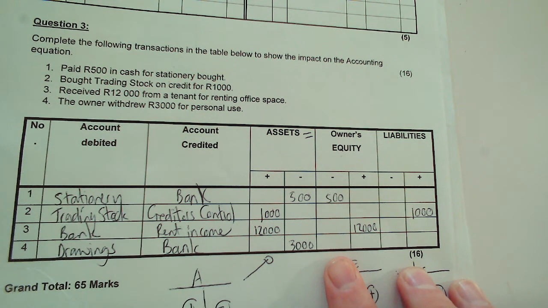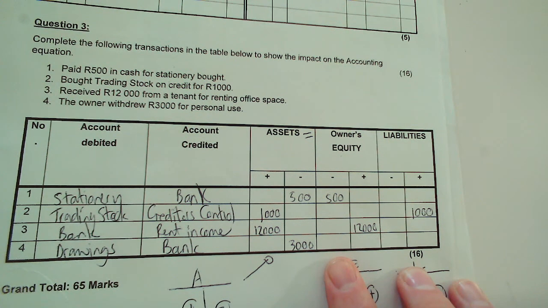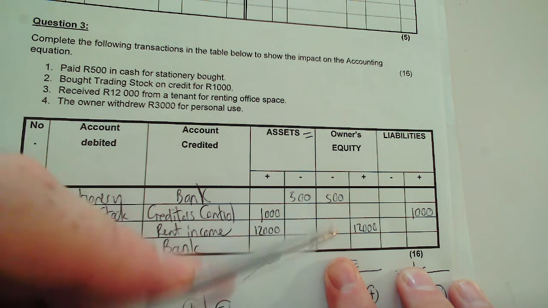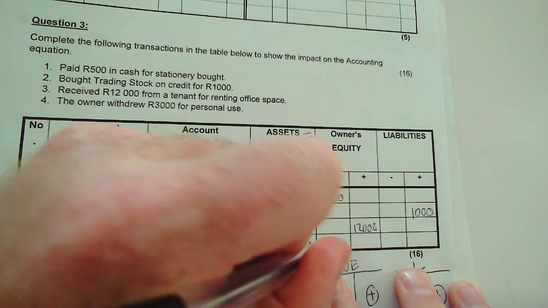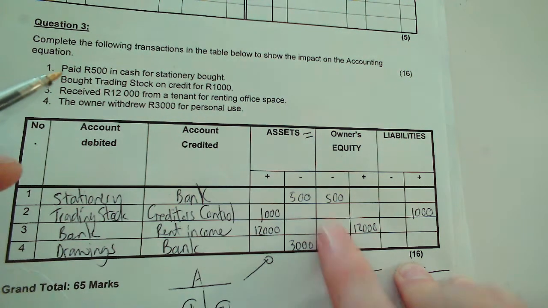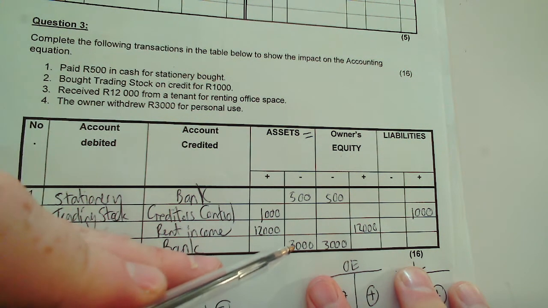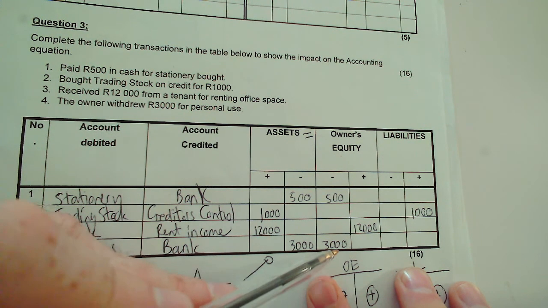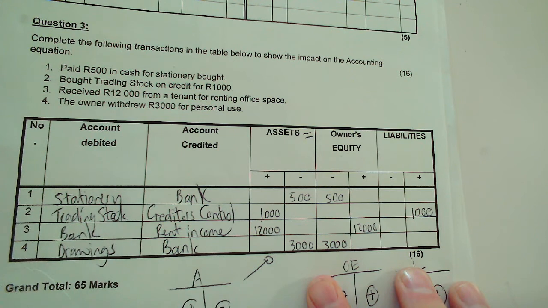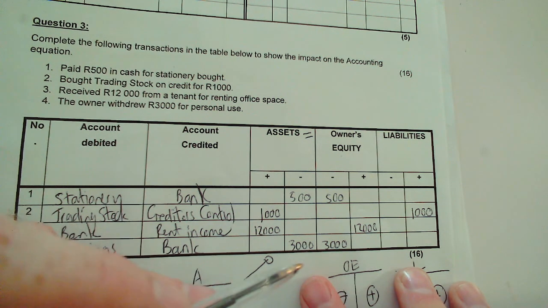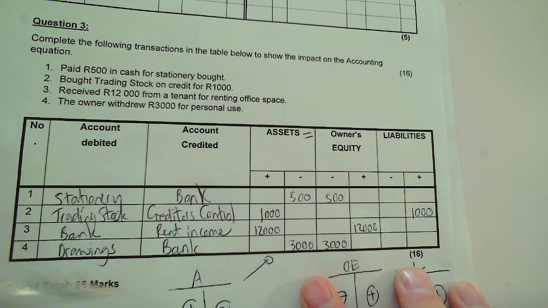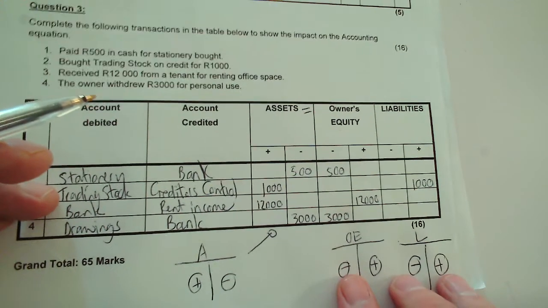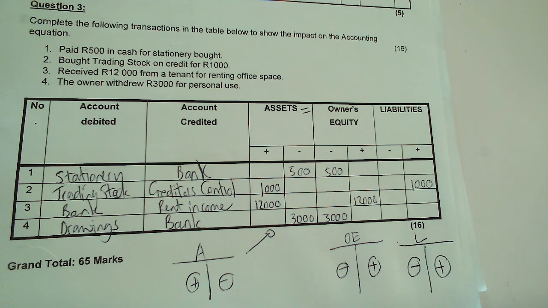And just think about it. If I take drawings out of the business, the money of the business, the owner's equity, becomes less, and that's correct. It becomes less by withdrawing the money. So it's minus 3,000 here and minus 3,000 there as well. Is minus 3,000 equal to minus 3,000? Yes, it's correct. So you will say that you've worked correctly because it's equal to each other. Alright, so that was question 3 for control test number 2.